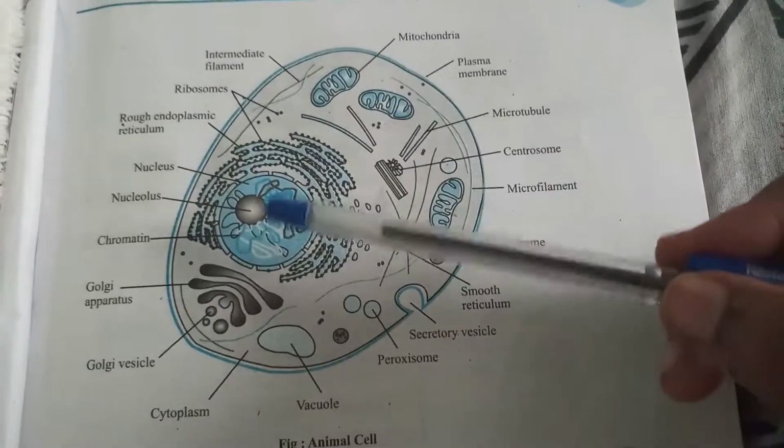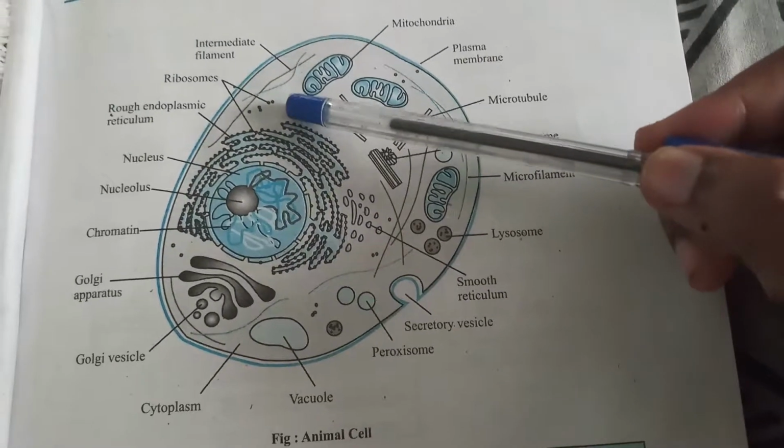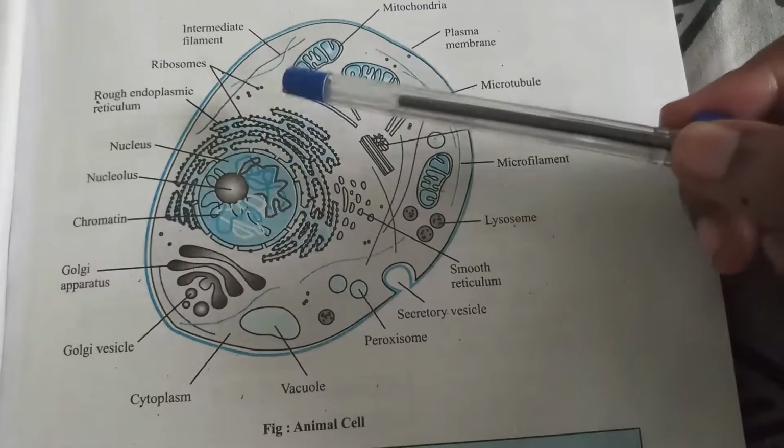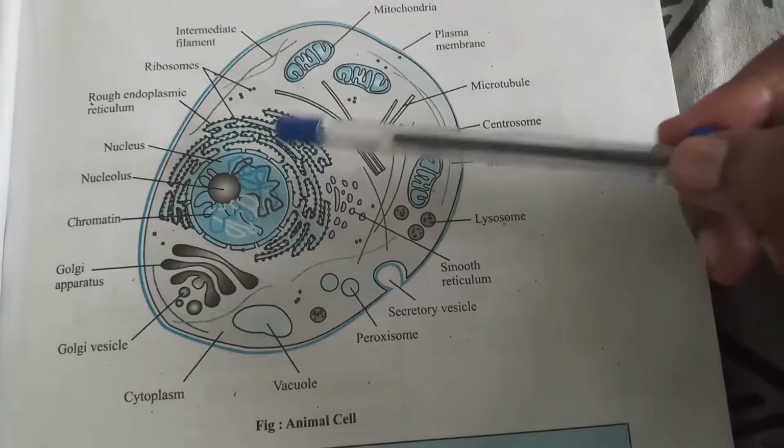So that's it. And we forgot one more, the ribosomes. Ribosomes are non-membrane-bound organelles which help in the synthesis, forming polysomes and the mRNA for the translation of mRNA coding into proteins.